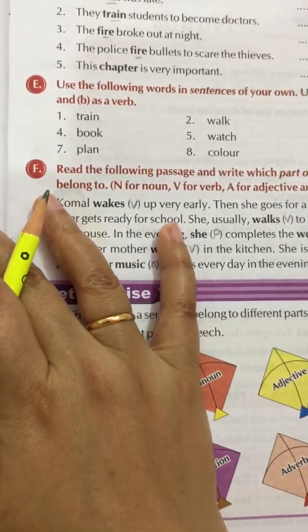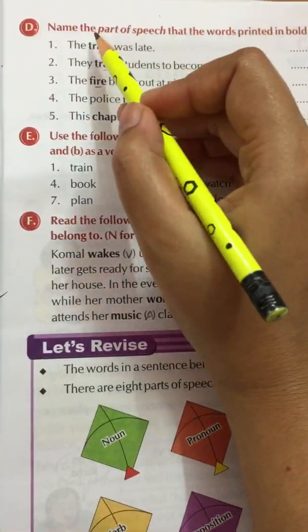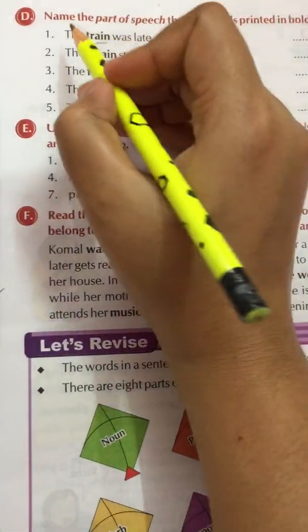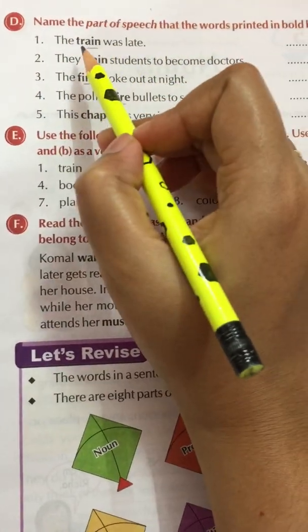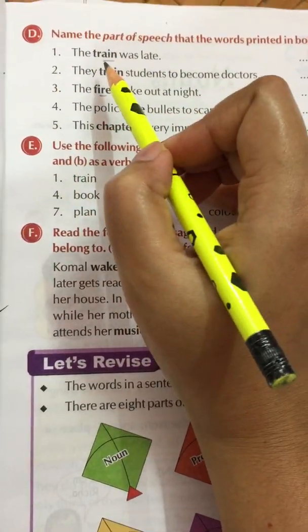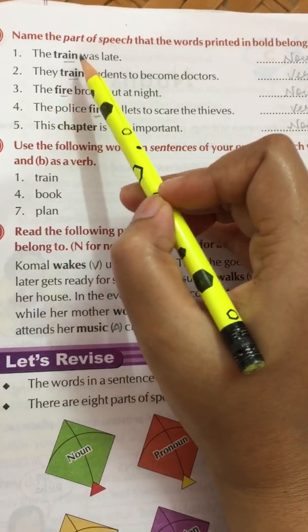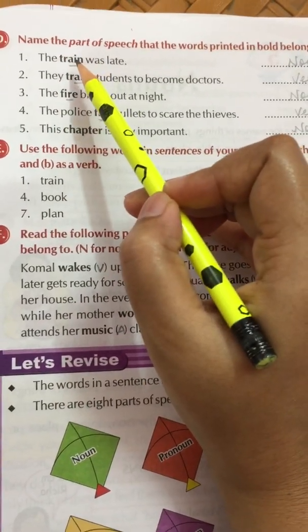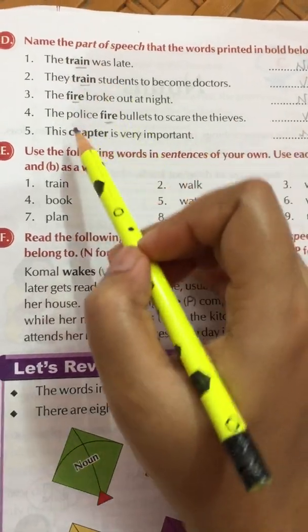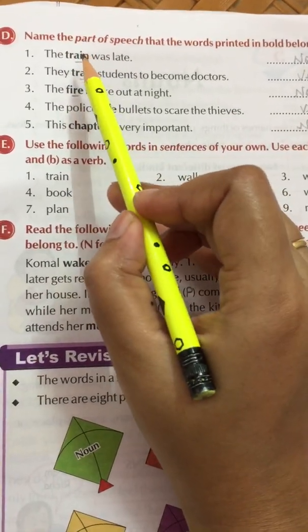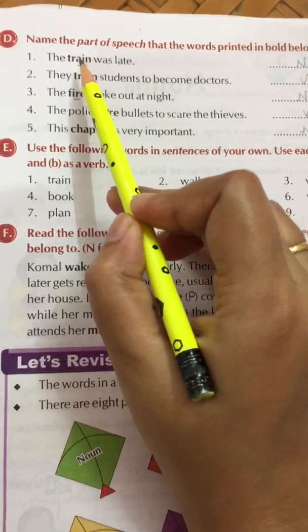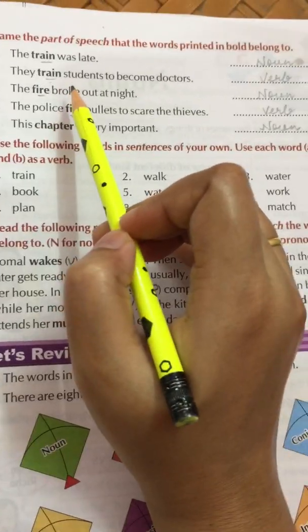The same is being taught to you here. We have to learn how to use the same word differently. From these sentences, we know that the same word can function as different parts of speech.